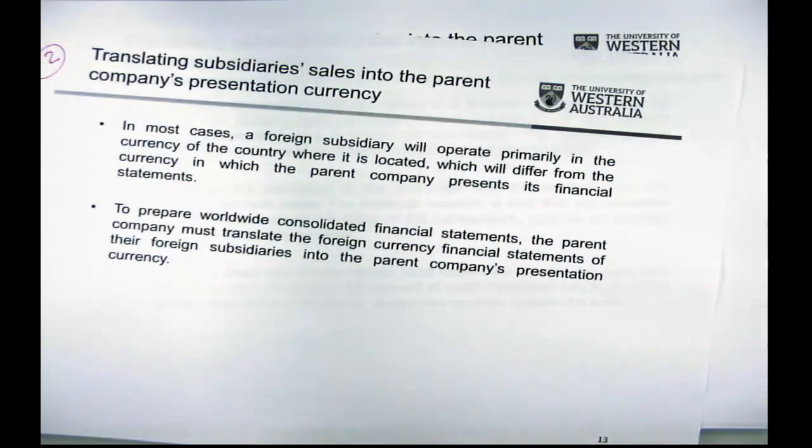This problem arises because, as I have said before, some accounts are to be translated using the exchange rate on the balance sheet date, some accounts should be translated using an average exchange rate, and some accounts are translated using the historical exchange rate, as we shall see shortly.